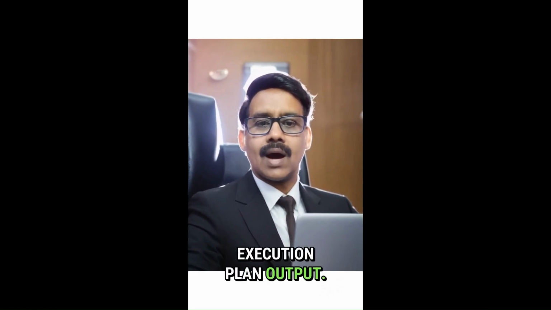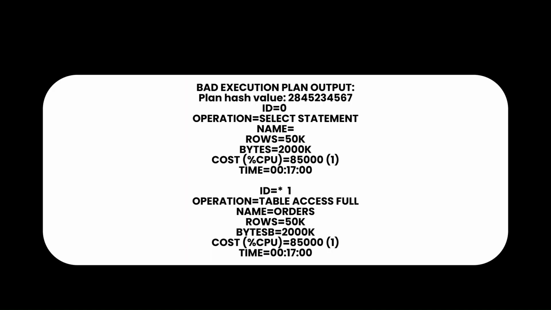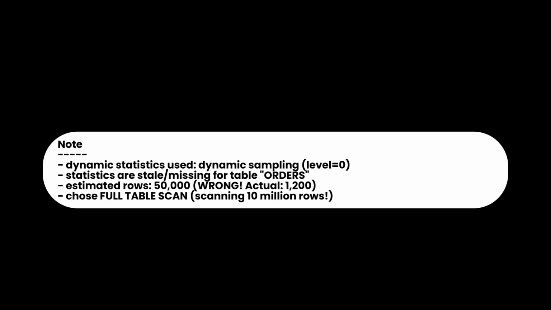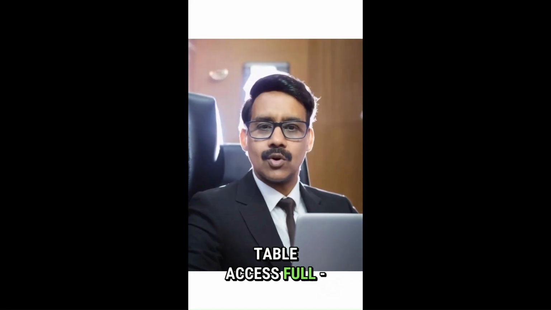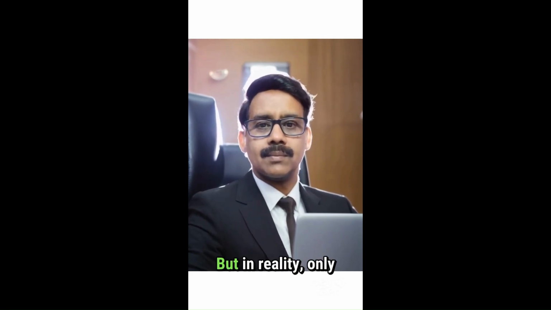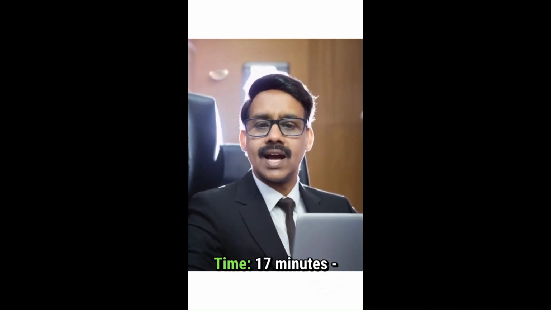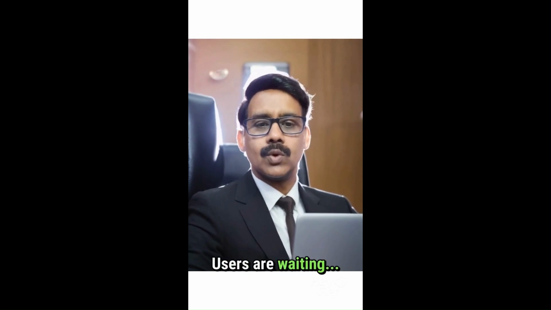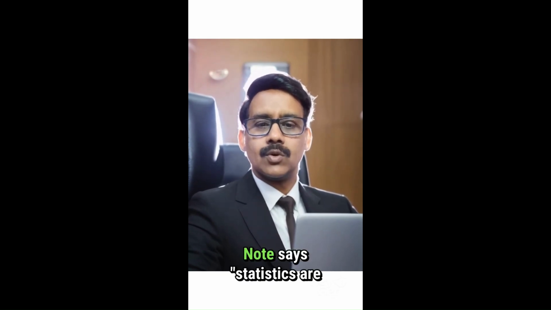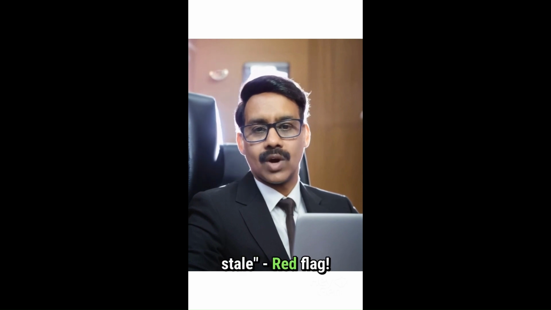Bad execution plan output. Table access full, it's scanning the entire table. Estimated rows 50,000, but in reality only 1,200 rows match. Cost 85,000, extremely expensive. Time, 17 minutes, users are waiting, and waiting. Note says statistics are stale, red flag.